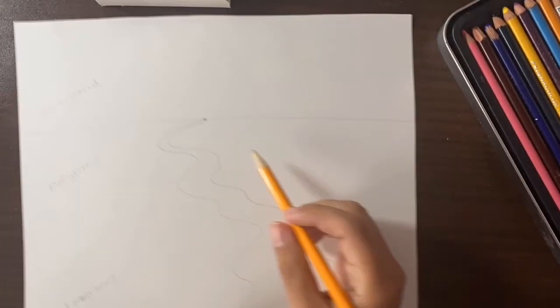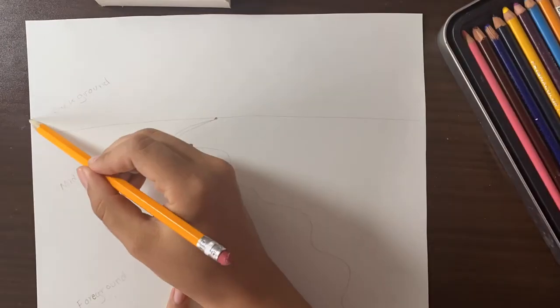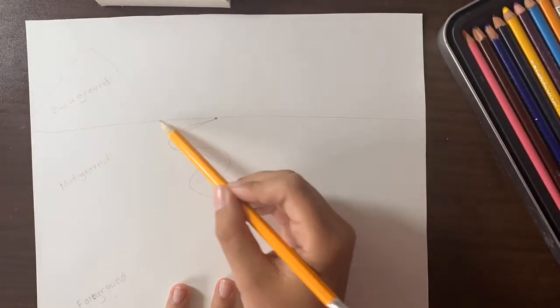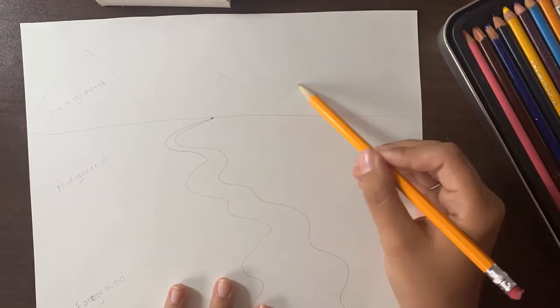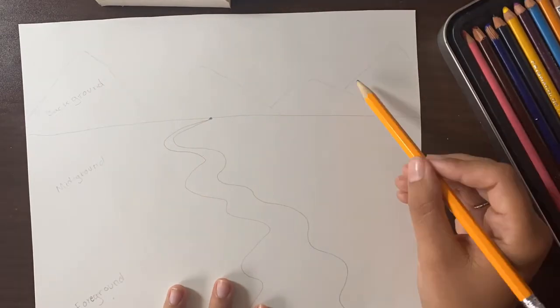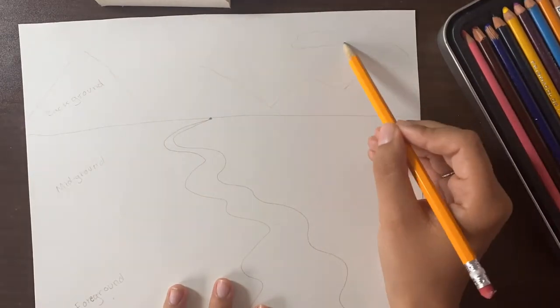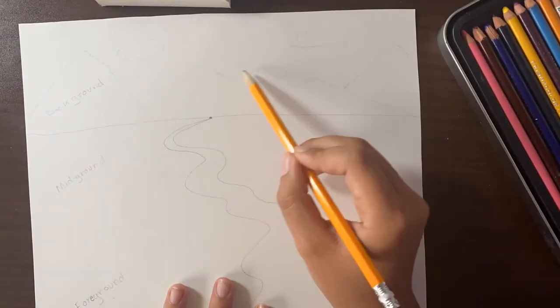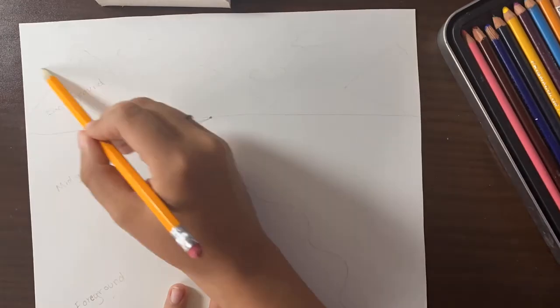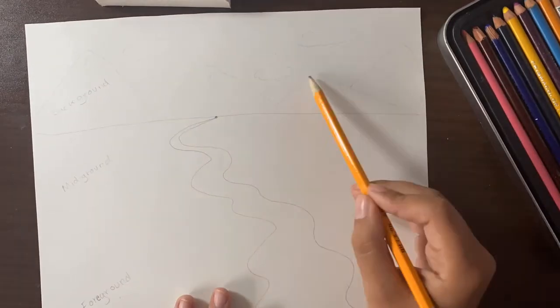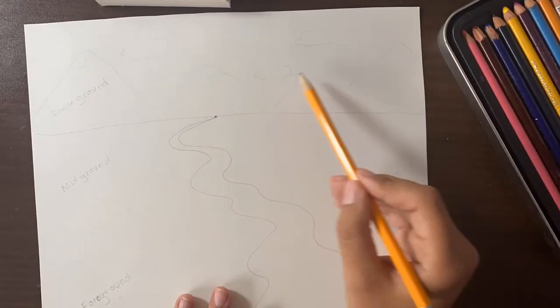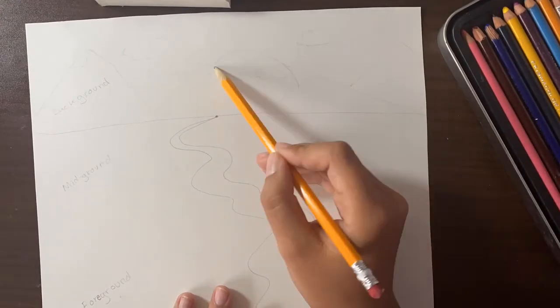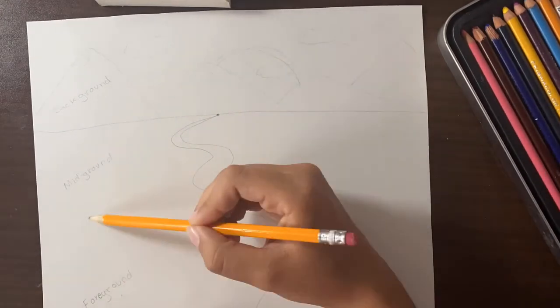Here I've labeled the 3 parts of the artwork: background, middle ground, and foreground. I'm going to start with the background. In the background, I'm going to make some zigzag lines acting as mountains. I also added a few places where I wanted to add clouds in the sky. I decided to make the sun hiding behind some of the mountains by making a curved line across the mountains.